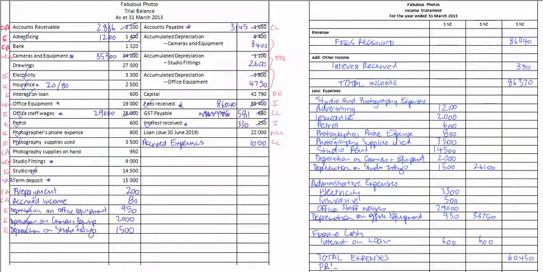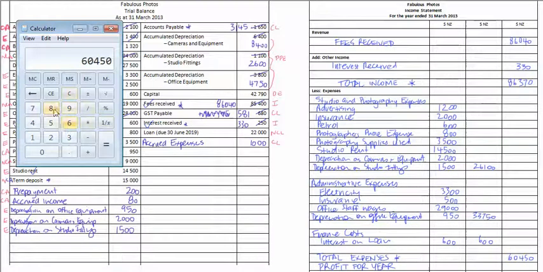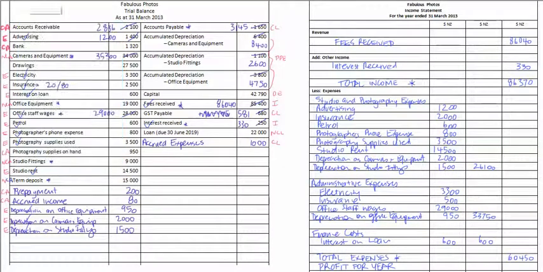and profit for the year, which is the very bottom line, profit for the year is total income, there it is there, minus total expenses, there it is there. So it's calculated. 86,370 is all the income you received. Take away all your expenses of 60,450 equals 25,920. So the profit for the year is 25,920.